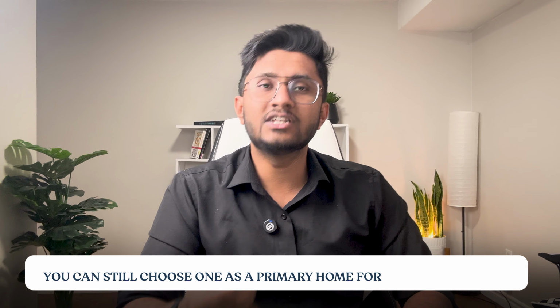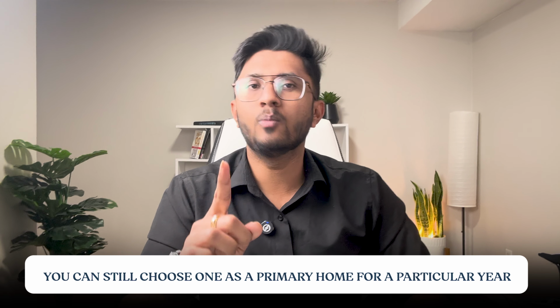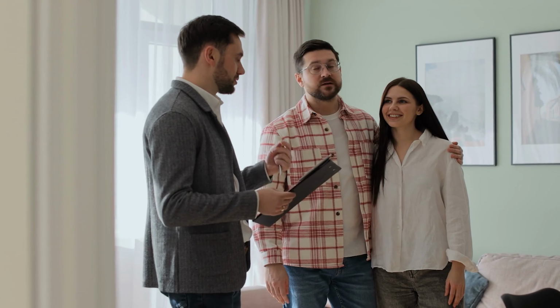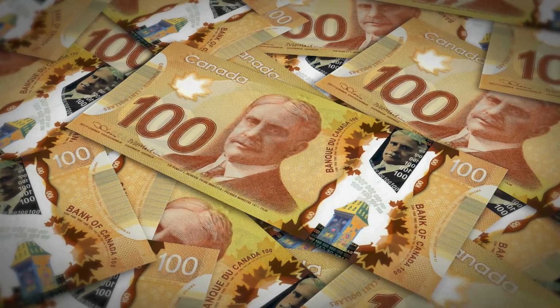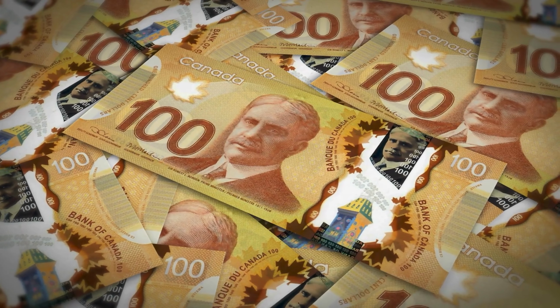Even if you own multiple properties, you can still choose one as a primary home for a particular year and you can maximize the tax saving. Here is where your CPA becomes very useful. So before you rush to sell your house, talk to your accountant. It can save you thousands of dollars by designating the right property as principal home.